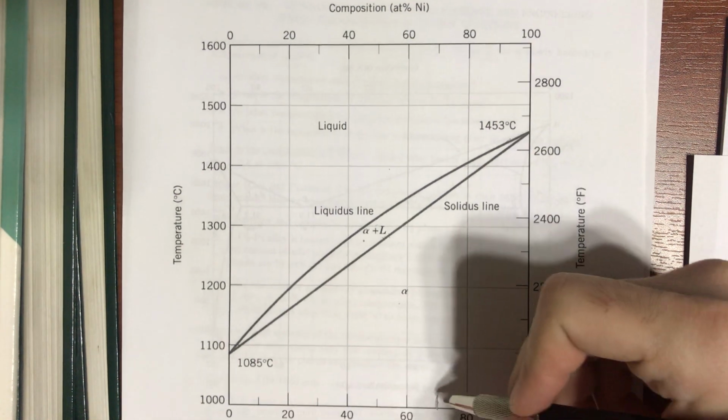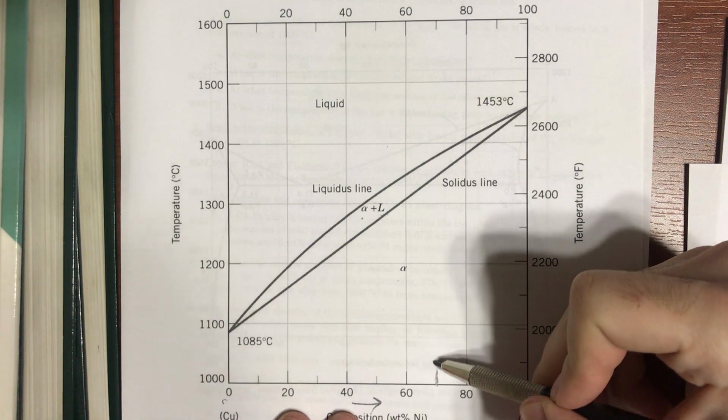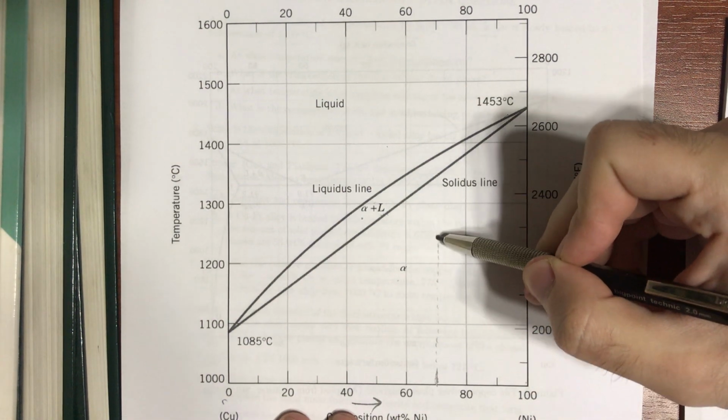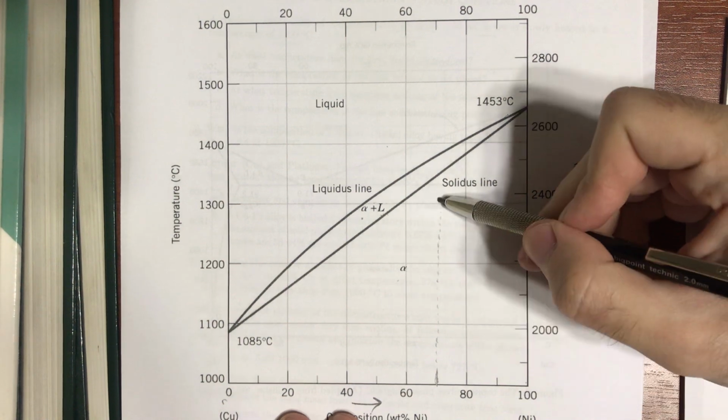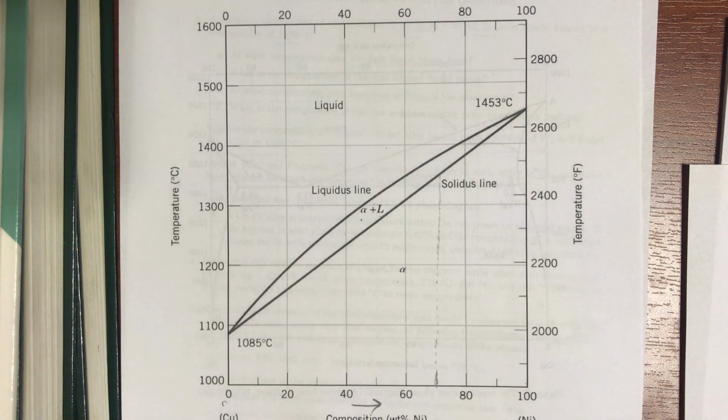So from this point on, we increase the temperature and the alloy will follow this path in a straight line. Maybe I can draw this better with a ruler.